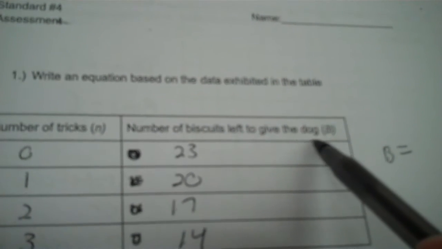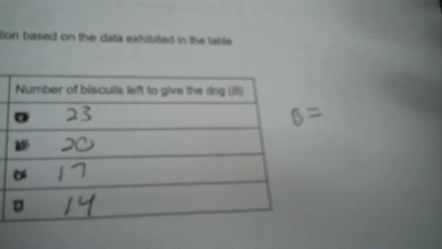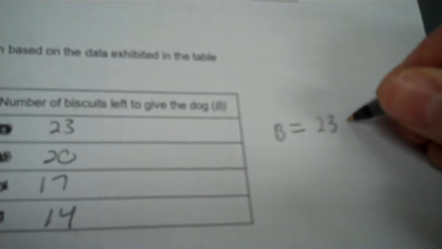Write an equation based off the data exhibited in the table. You see the number of tricks a dog can do, number of biscuits left to give the dog. 0 tricks, he's got 23. After he does 1 trick, then he has 20 left because you give him 3. After 2, 17. 3, 14 left. Look at your B. Where's your B start at? 23. And then from there, you're going up or down. You're going down, so you put a minus.